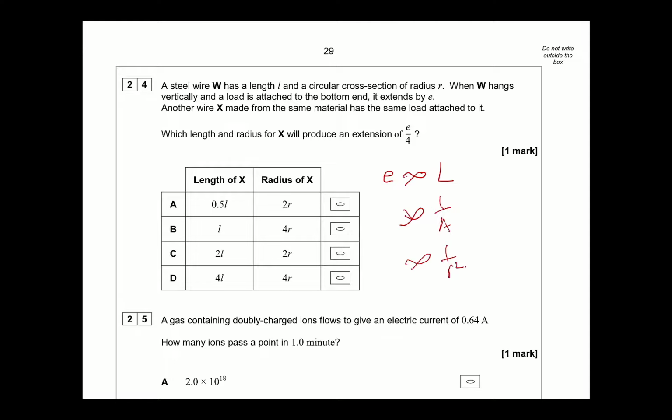So what I have to do is, okay, I need 1/4 of the extension. So 0.5 divided by 4, no. 1 divided by 16, no. 2 divided by 4 is a half. 4 divided by 16, D.